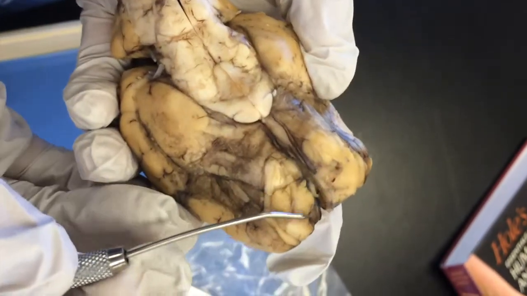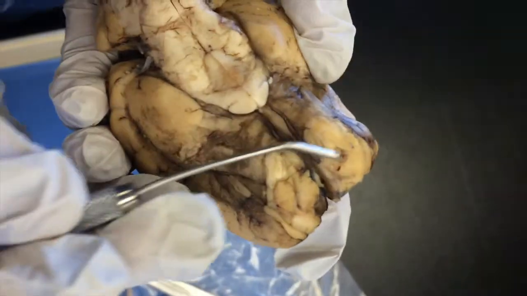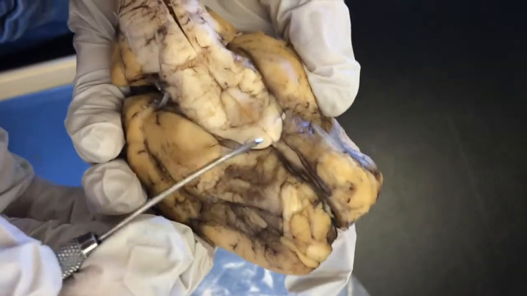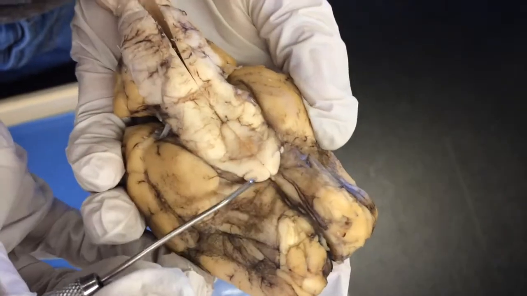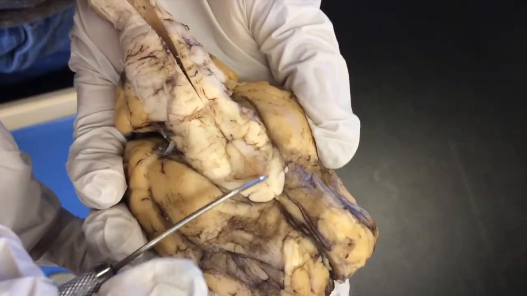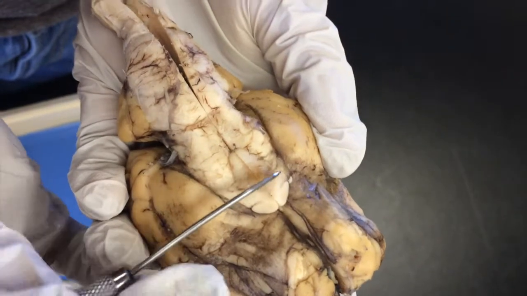These are the olfactory bulbs up here. You can't really see them, but they run all the way down. This is where the optic nerves would have been, but they have been cut, and they run to each eye. And right there, where it crosses over, that's the chiasma, and this is the tract right here.